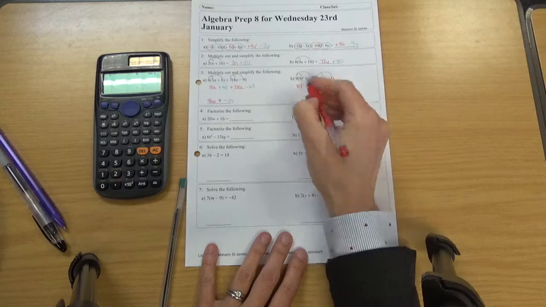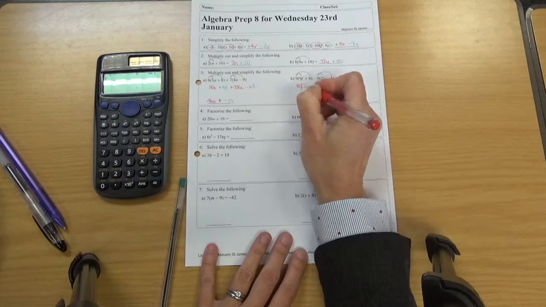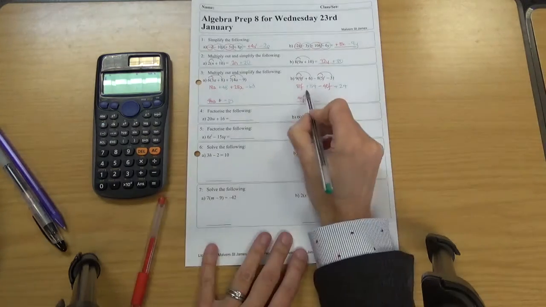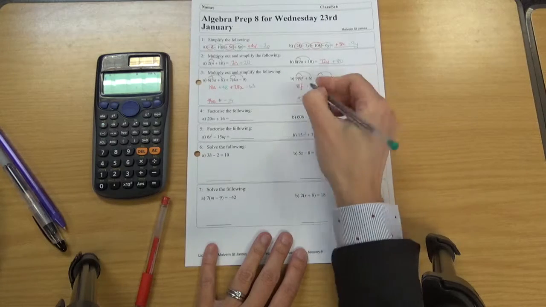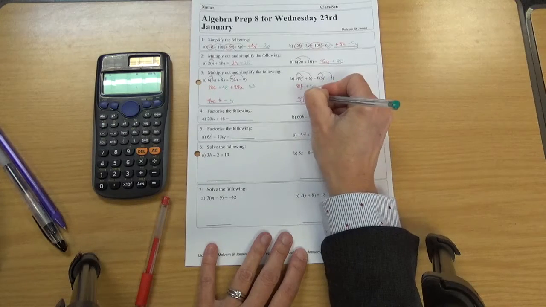81f subtract 40f is 41f. Positive 54 add 24 is positive 78.